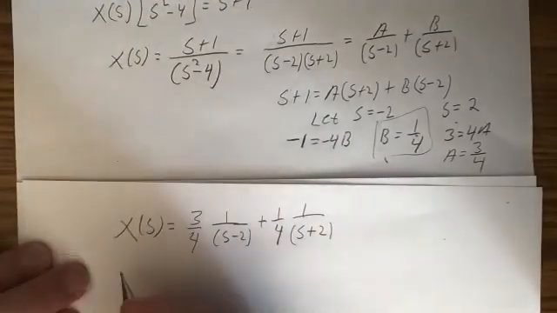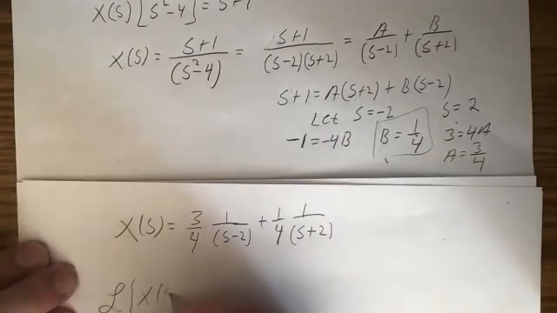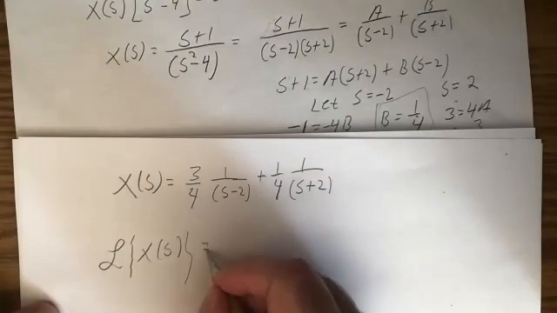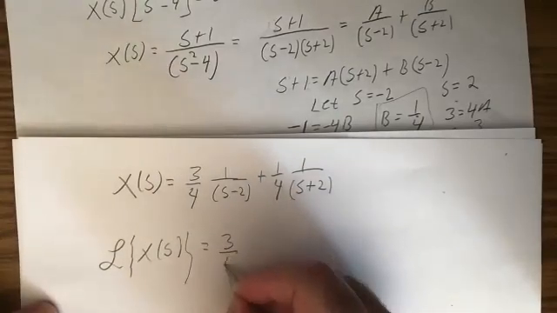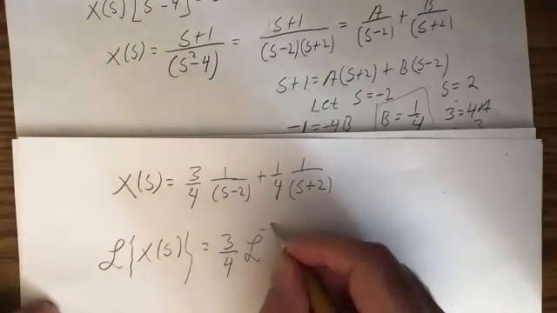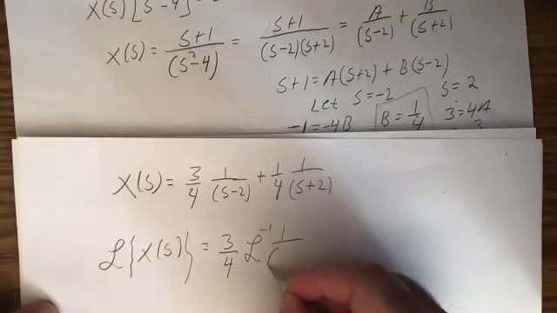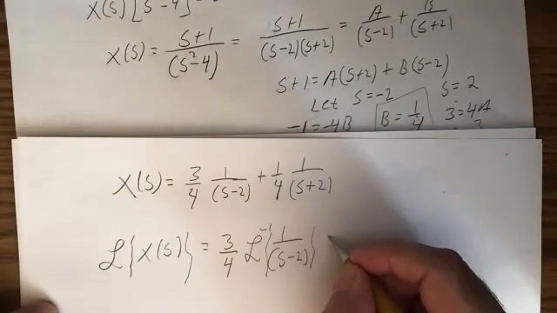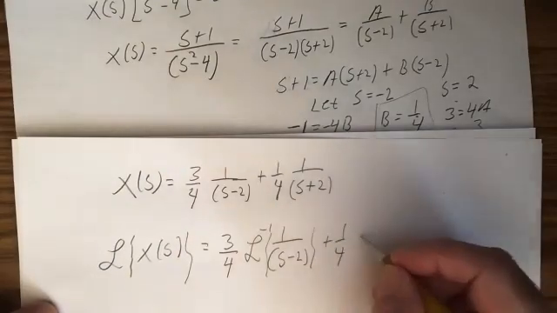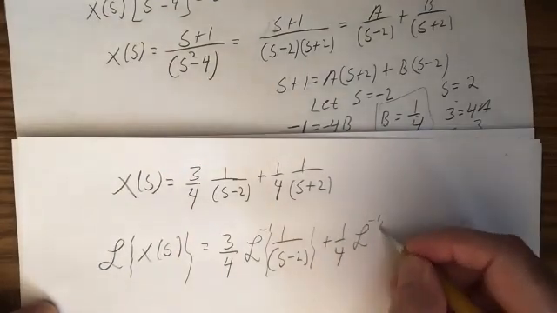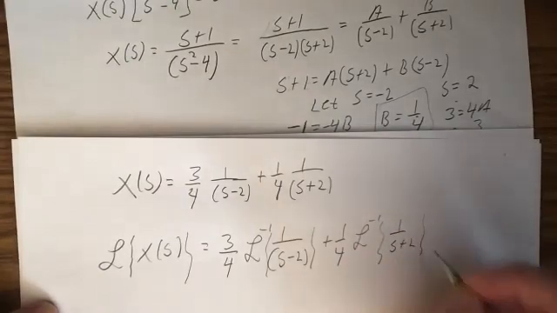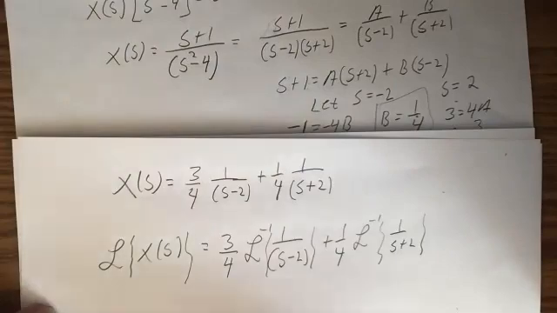So now I can take the inverse Laplace transform. I could take the 3 over 4 out. And what is this?